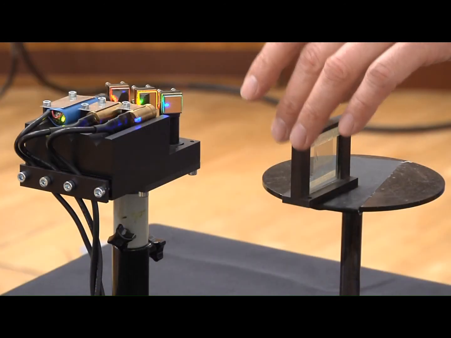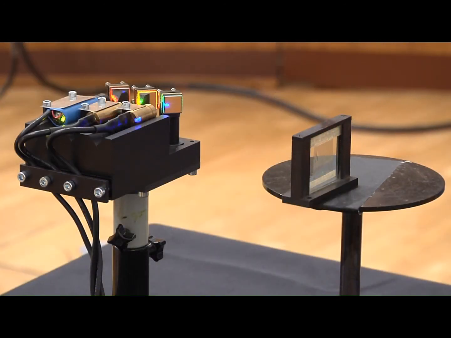This experiment is on the color dependence of diffraction. So here we have a nice grating with a lot of rulings per millimeter, and here we have a laser which actually is a combination of three lasers.